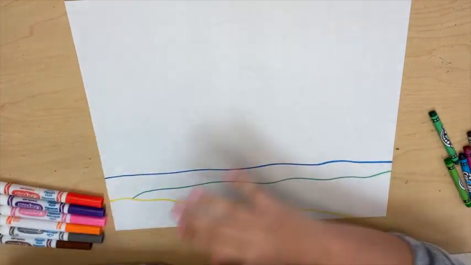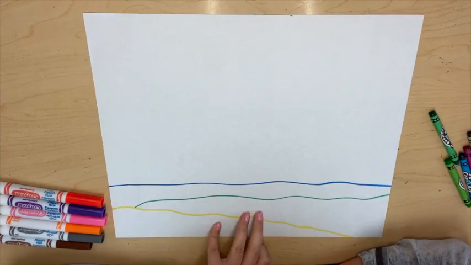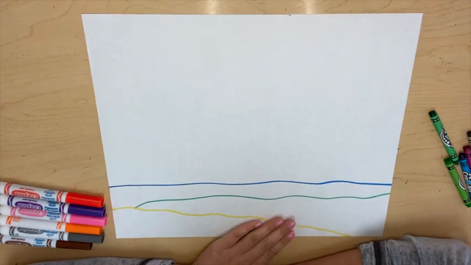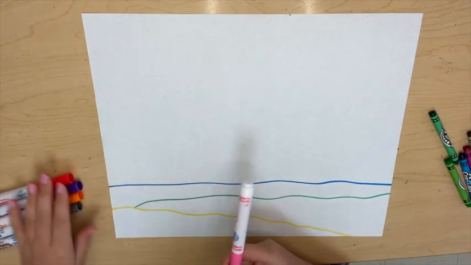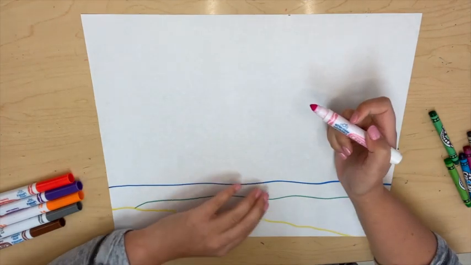In this background, I need to decide what kind of stuff I want to see. Do I want to see mountains? Do I want to see trees? I think what I'm going to do is some mountains. I'm not going to do normal colors for my mountains. I'm going to pick some fun colors.